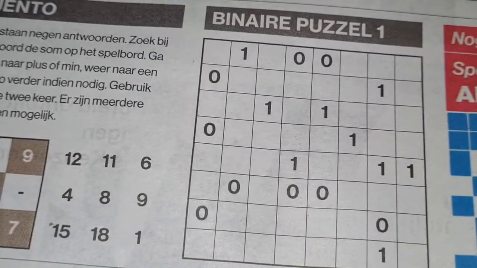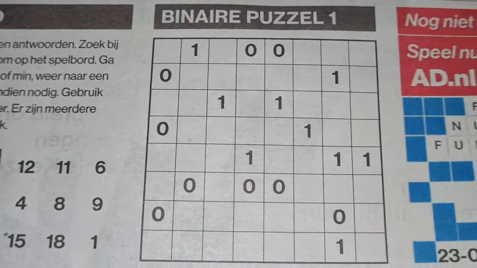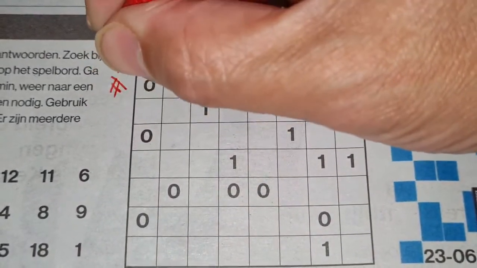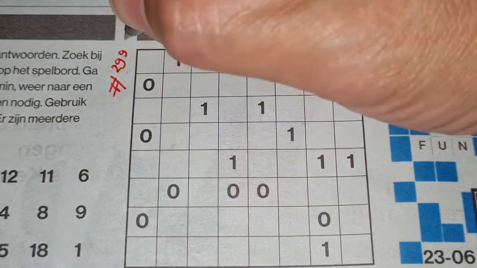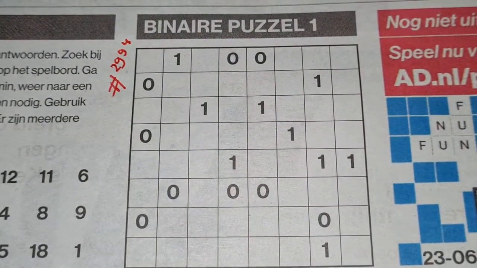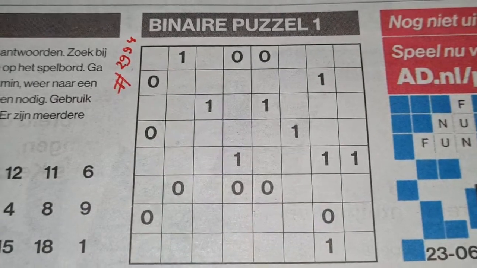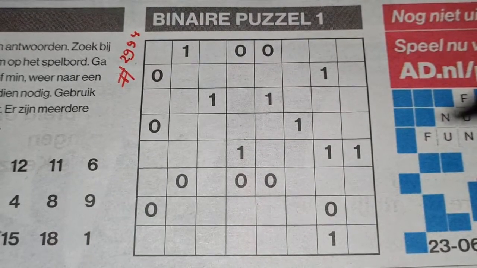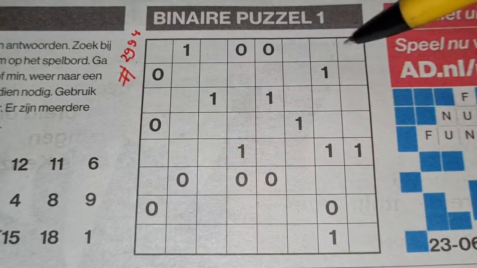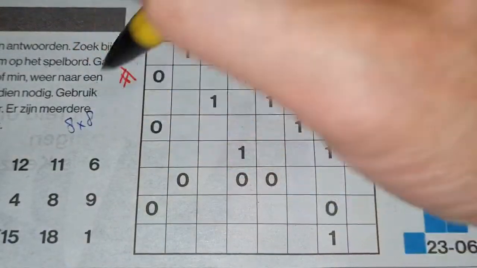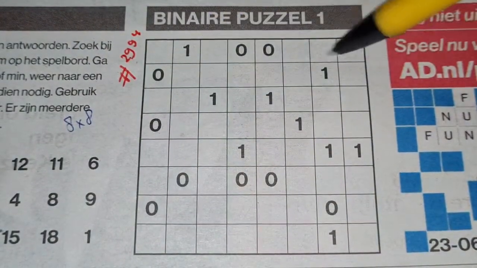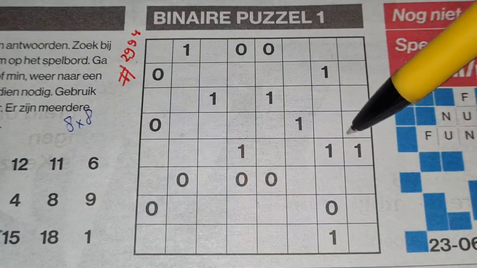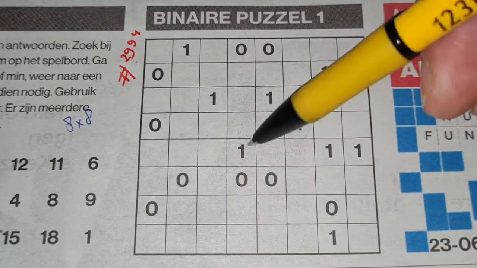But first, we will solve this baby, and this one will be number 2994. Yes, 2994. All right. And what kind of binary puzzle is this one? Well, let me count. 1, 2, 3, 4, 5, 6, 7, 8. That's an 8 by 8 binary puzzle. That means in a row or in a column, there are always 4 ones and 4 O's.